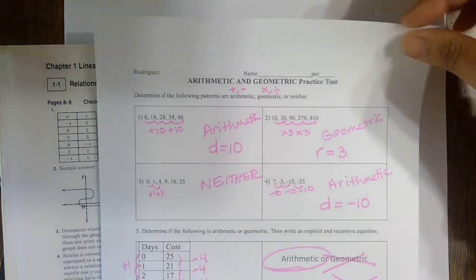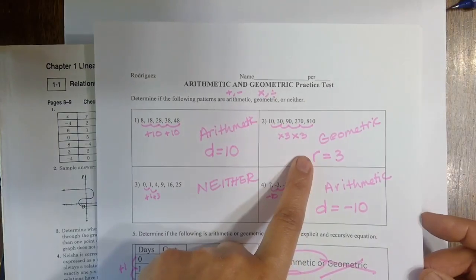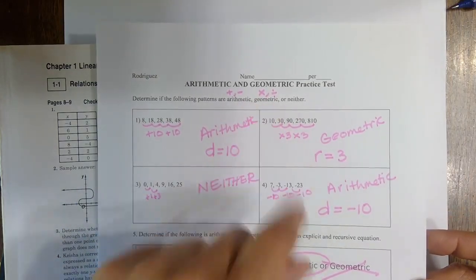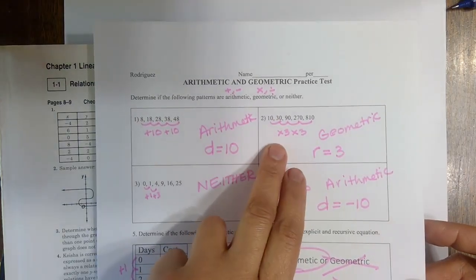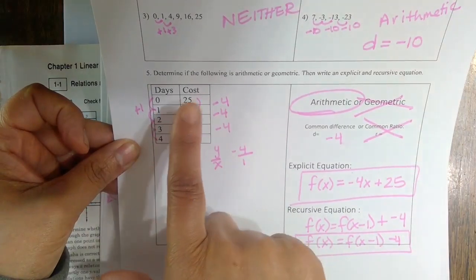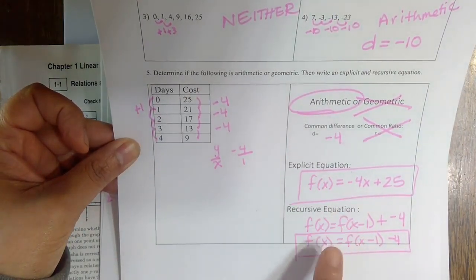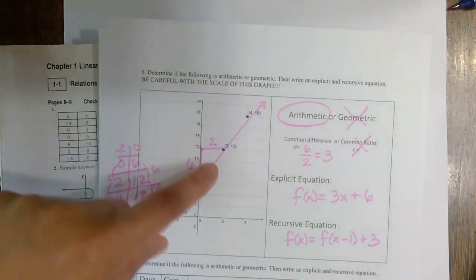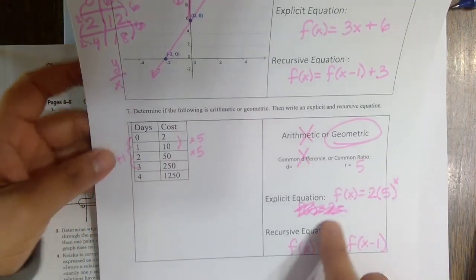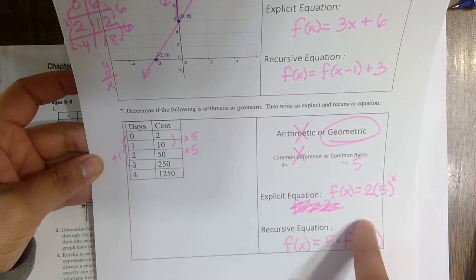So arithmetic is when you're adding or subtracting. Geometric is when you're multiplying or dividing, but you always end up multiplying. So even if you were dividing by 2, you would say you're multiplying by 1/2. And then they say, okay, given a table, your explicit, your recursive equation, same thing like this, okay? And so you know that your equations look something like this form.